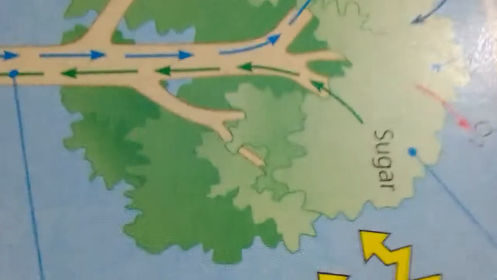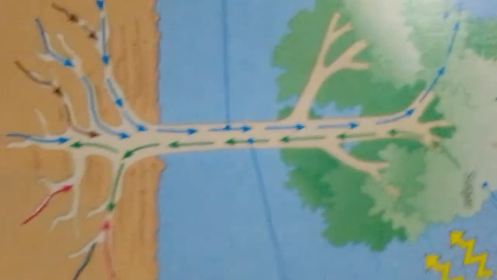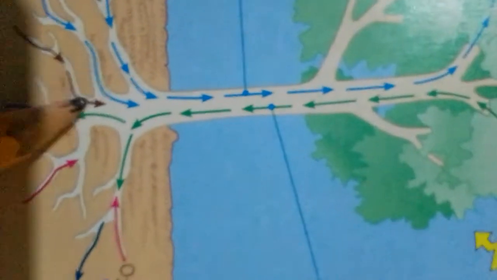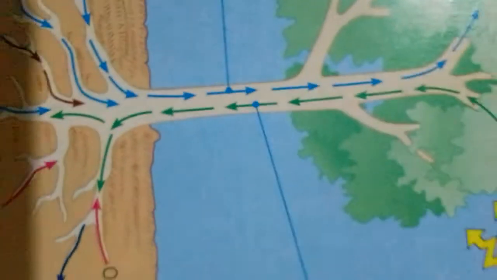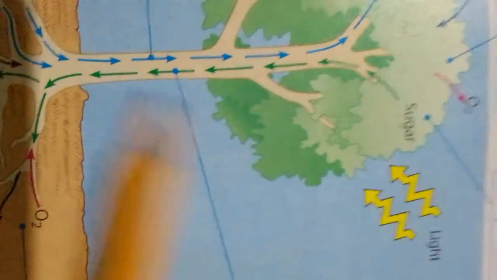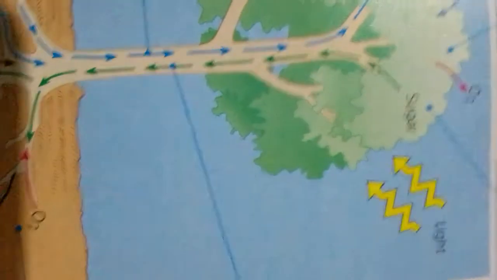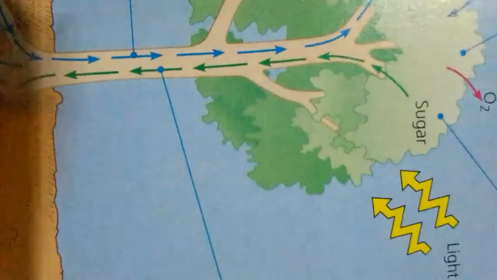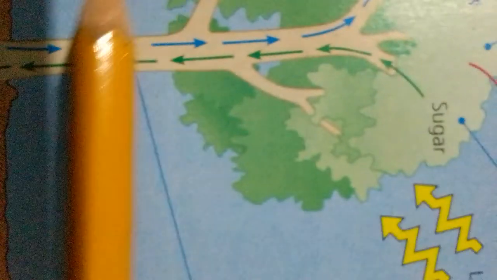Transport in vascular plants. Notice this figure presents an overview of transport in vascular plants. Let's start with roots. Roots absorb water and dissolved minerals from the soil. The pathways: water and minerals are transported upward from roots to shoots as xylem sap.